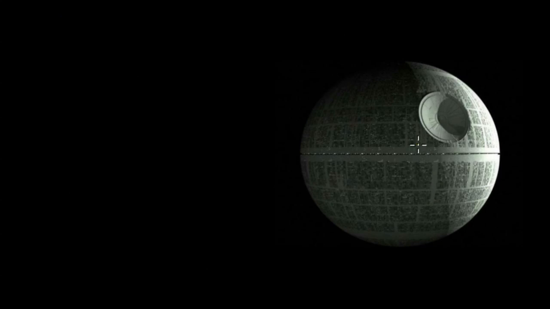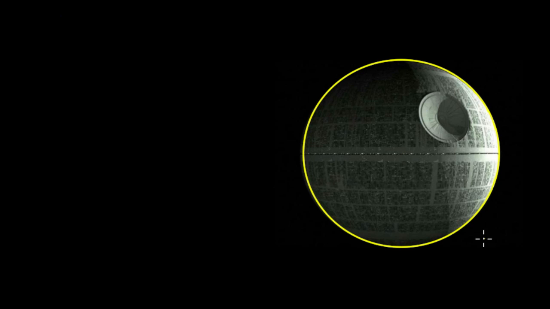Hi and welcome. In this video we're going to look at how to model the cost of building the Death Star, which is this image right here. Now if you're not familiar with it, the Death Star is a space station, an enormous space station that can float through space and destroy planets in a single shot.